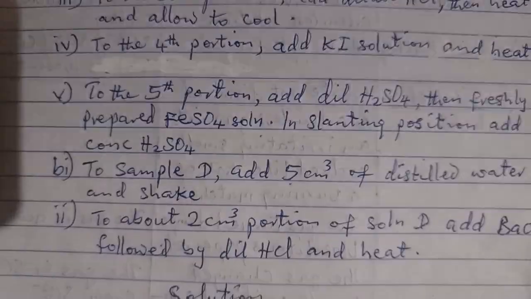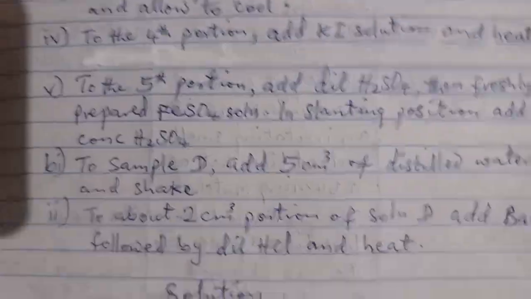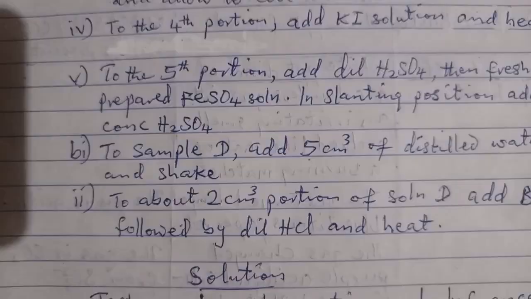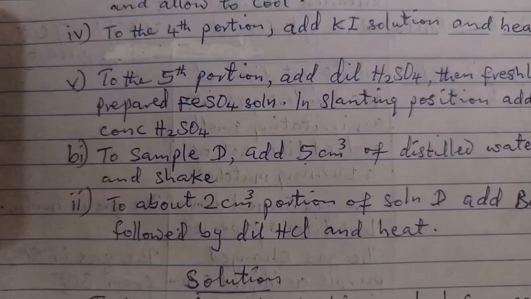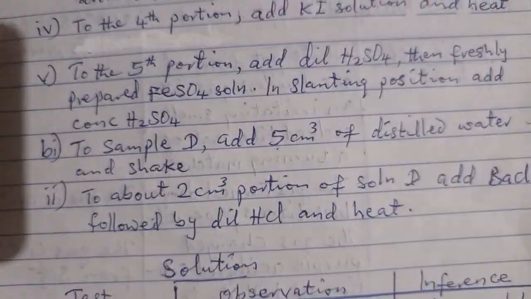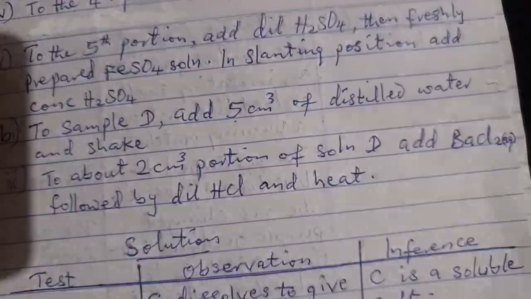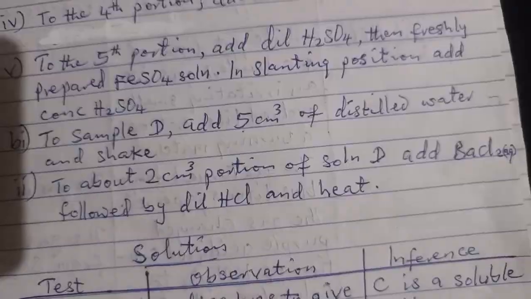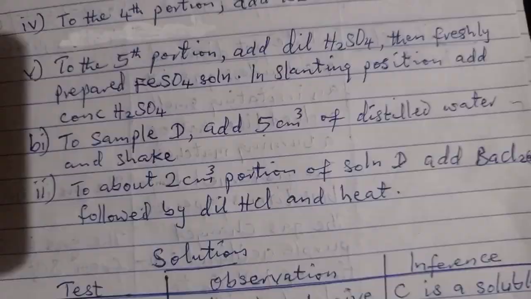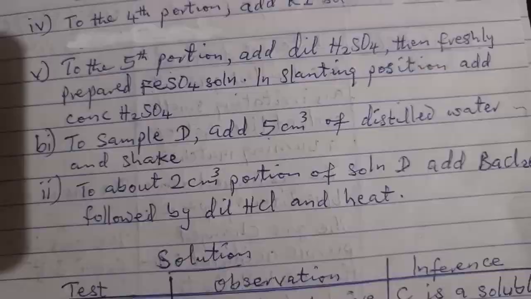To sample D, add 5 cm³ of distilled water and shake. To about 2 cm³ portion of solution D, add BaCl2 aqueous followed by dilute HCl and heat.